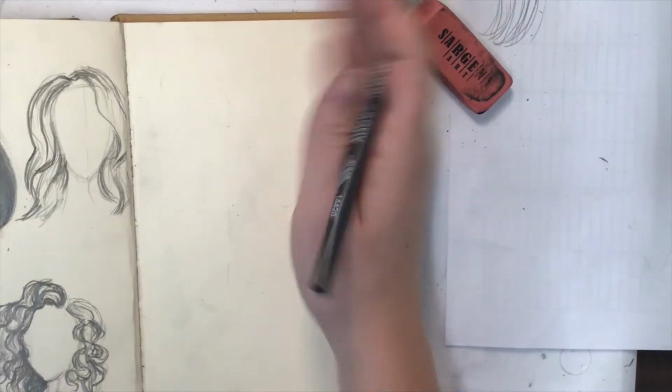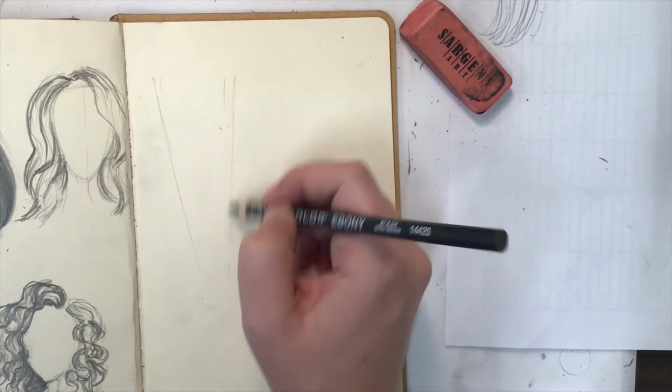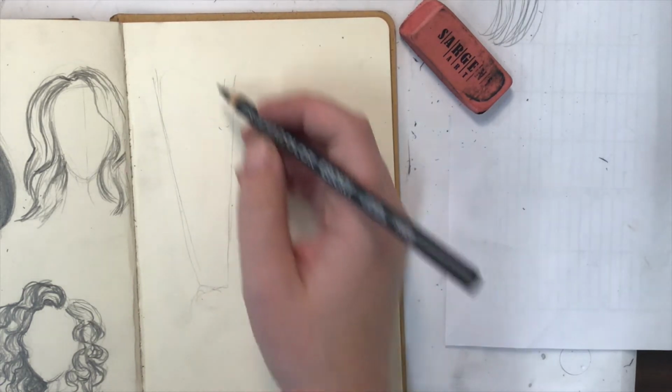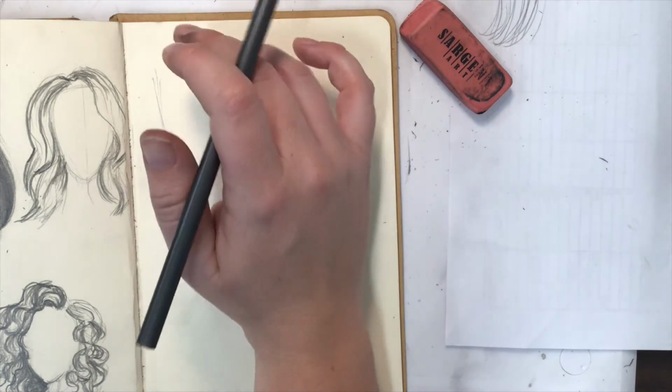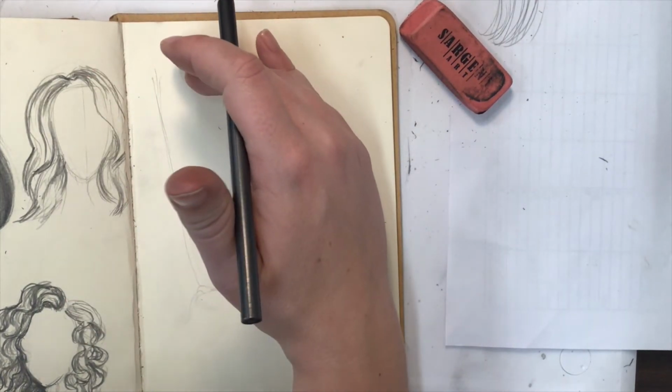I'm going to show you how to do a braid. So I'm going to do a braid that kind of goes thicker at the top and a little bit thinner at the bottom, like a little ponytail. And the first thing you want to do is have some guidelines for the folds.